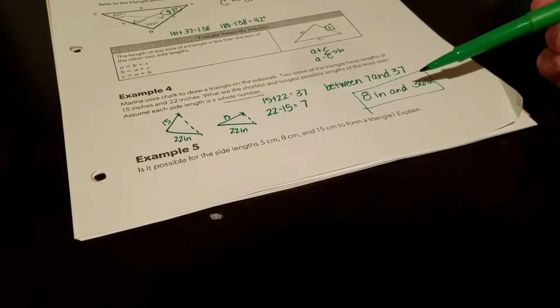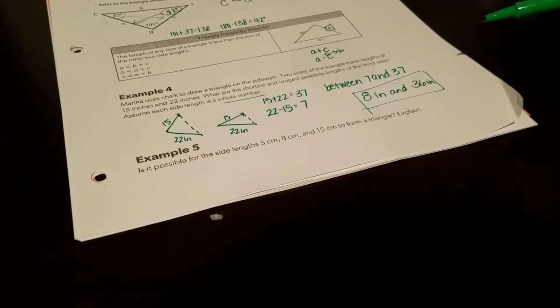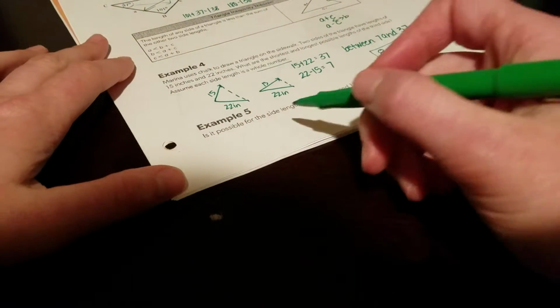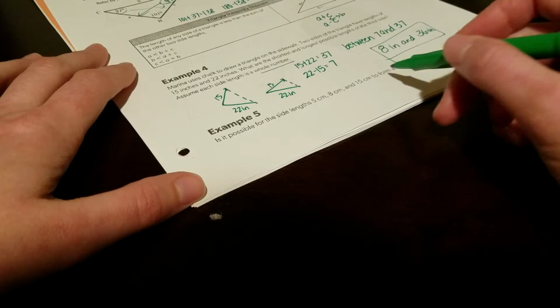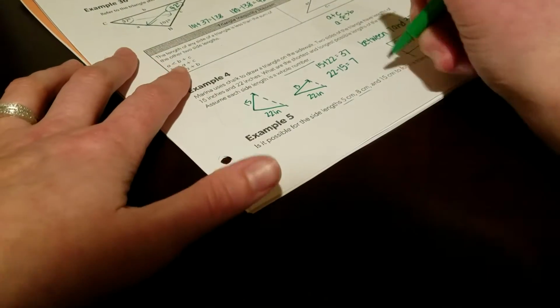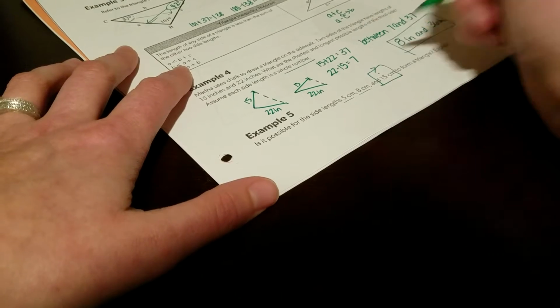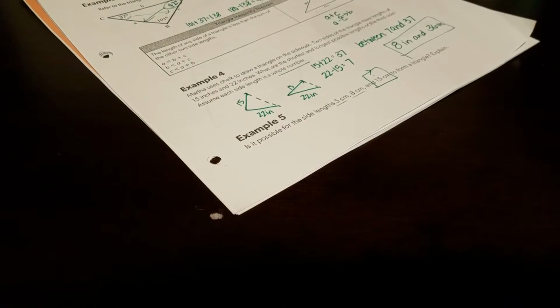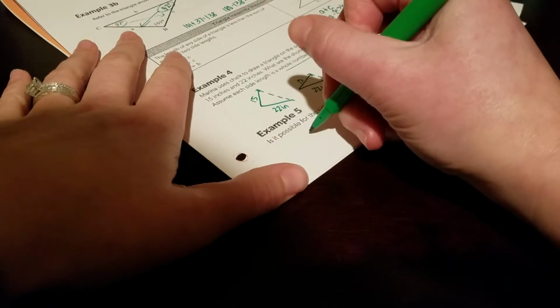Now, it could be 9, 10, 11, 12, but it couldn't be something like 40 inches. This inequality theorem narrows it down for us. Is it possible for side lengths 5, 8, and 15 to make a triangle? So here's what we do. We just pick two sides. Leave the third one out as your question mark side. You can pick the first one and the third one and test the second. It doesn't really matter. You're still going to take the two that you're working with.